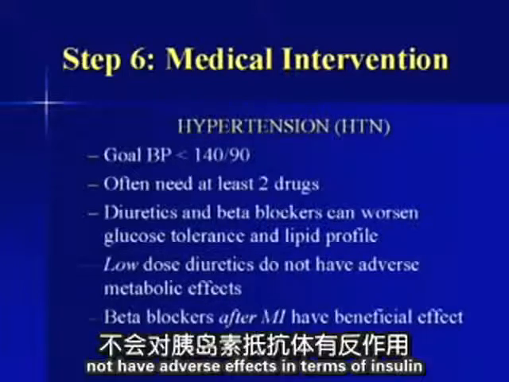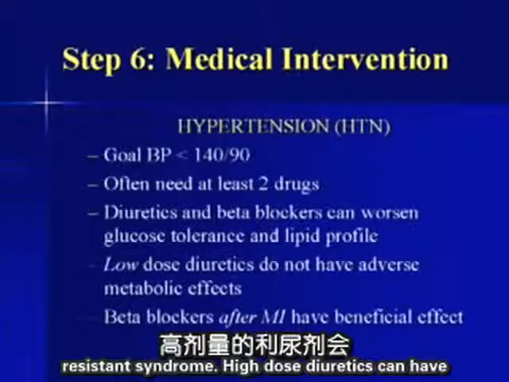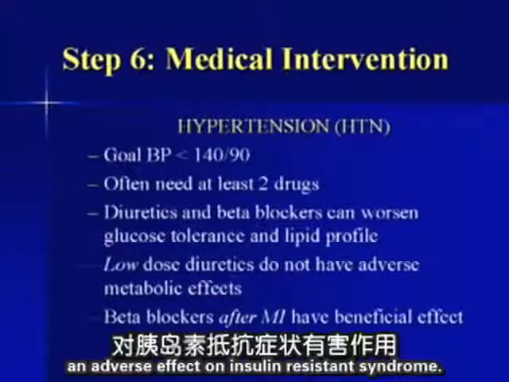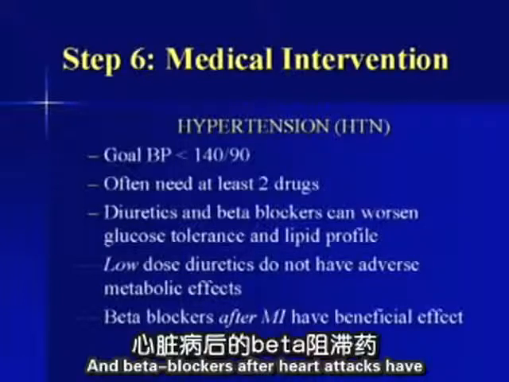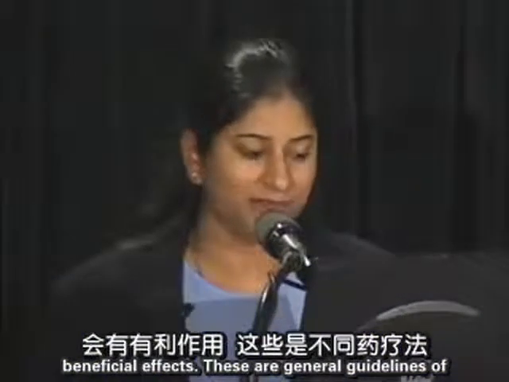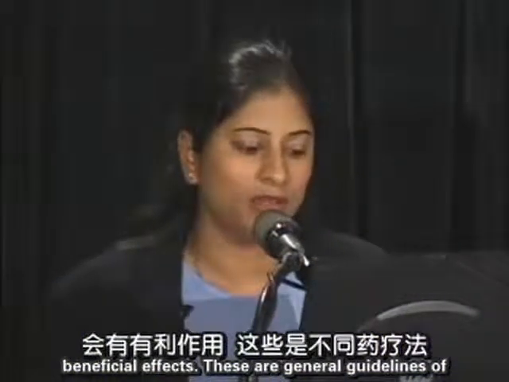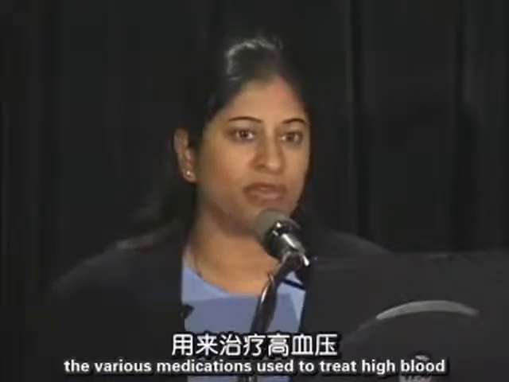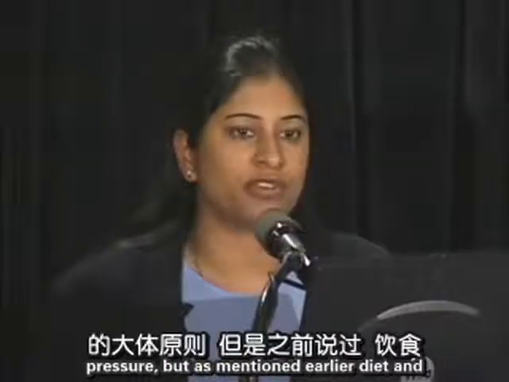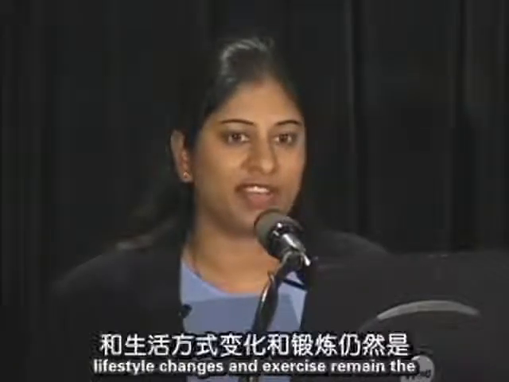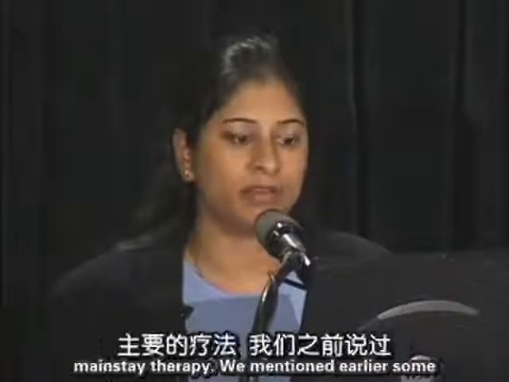Low-dose diuretics do not have an adverse effect in terms of the insulin resistance syndrome, but higher dose diuretics can have an adverse effect on the insulin resistance syndrome. And beta blockers after heart attacks have beneficial effects. This is just a general guideline of the various medications which can be used to treat high blood pressure. But as mentioned earlier, diet and lifestyle changes and exercise remain the mainstay therapy.